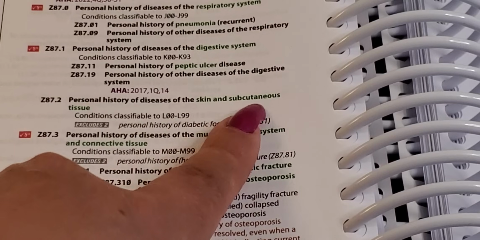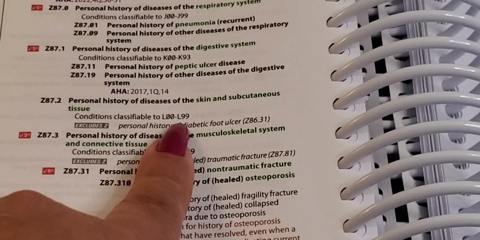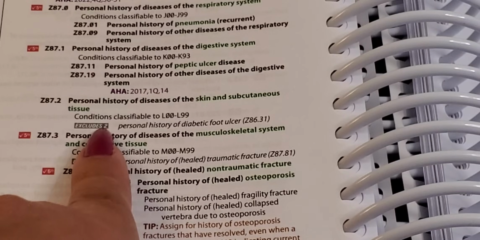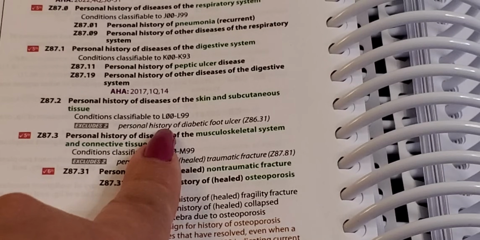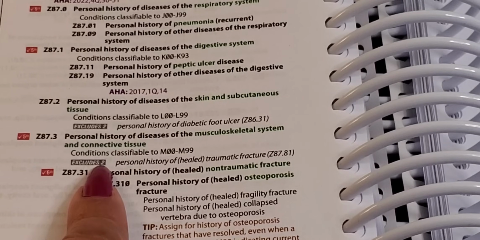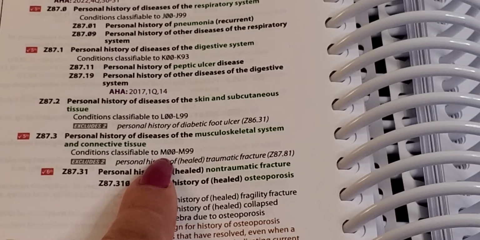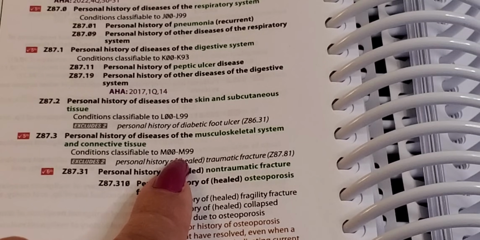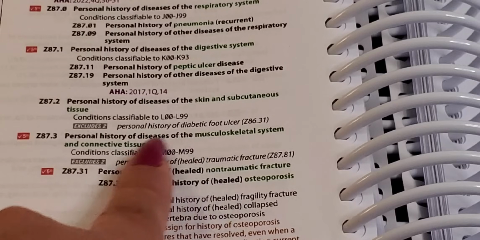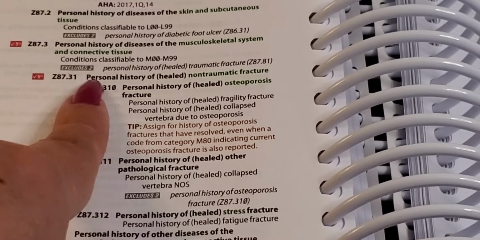Personal history of diseases of the skin and subcutaneous tissue, right? L00 to L99. Again, you may be thinking this is so simple. But no. When you look at these, okay, wait a second here. Now I see. Musculoskeletal system, M00 to M99. That's all the musculoskeletal system. We know that, right? But here's some more specified ones, right?